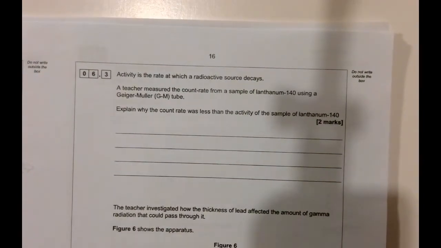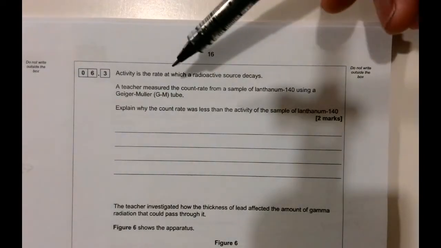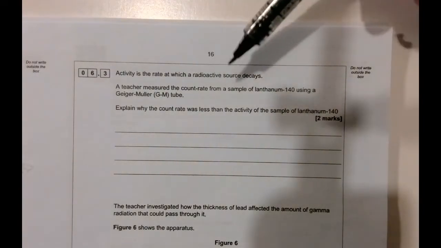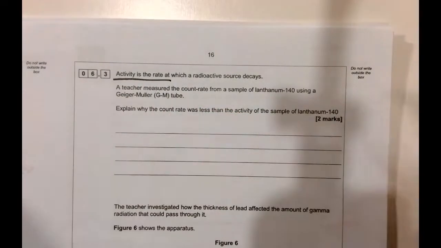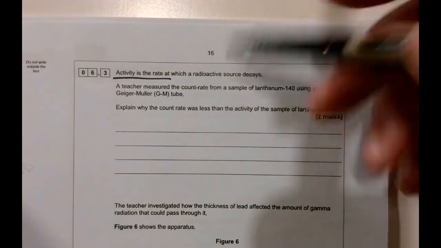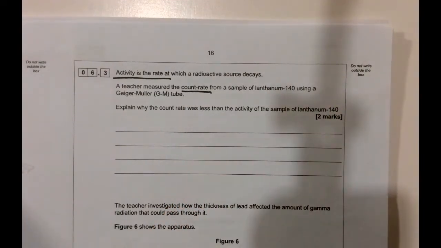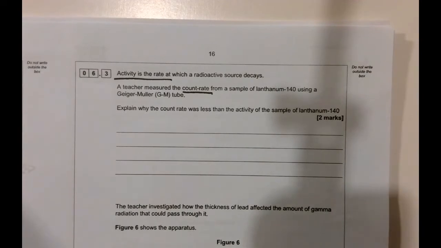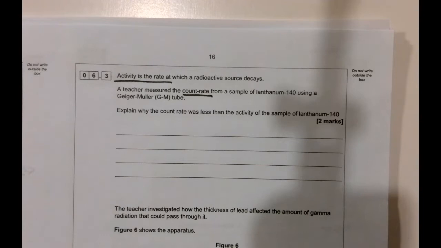For this part of the question, it says that activity is the rate at which a radioactive source decays. Now that's going to be important later on, actually. A teacher measured the count rate, which is the number of clicks that happen in the Geiger-Müller tube, and it asks why the count rate was less than the activity.